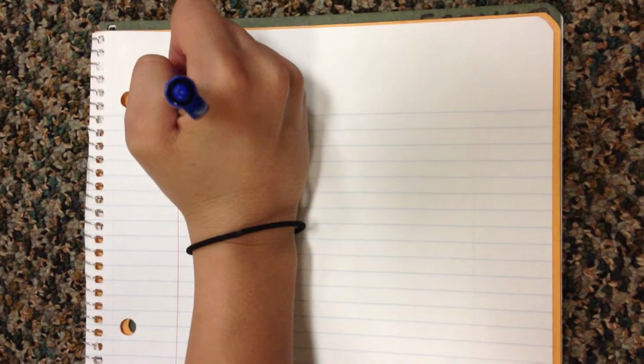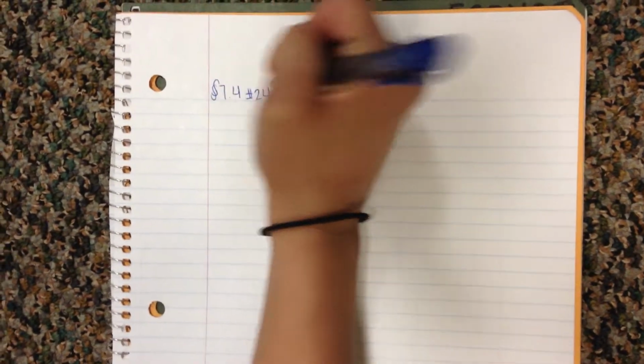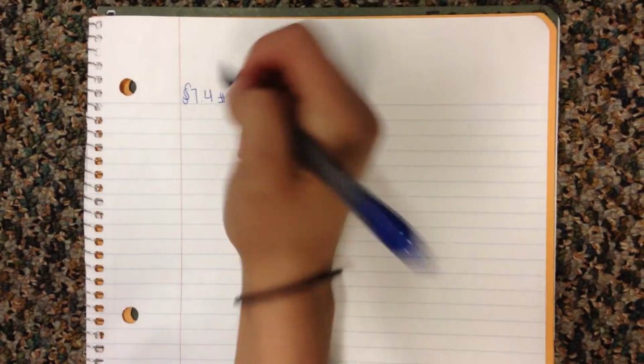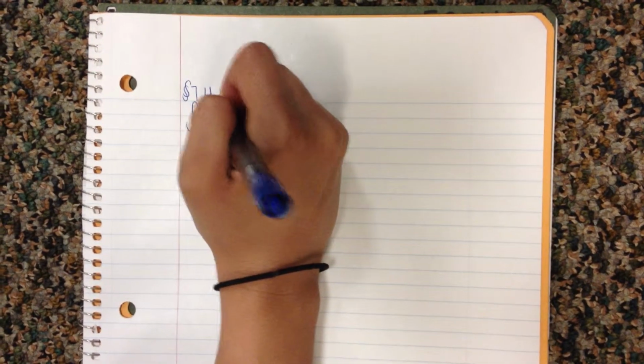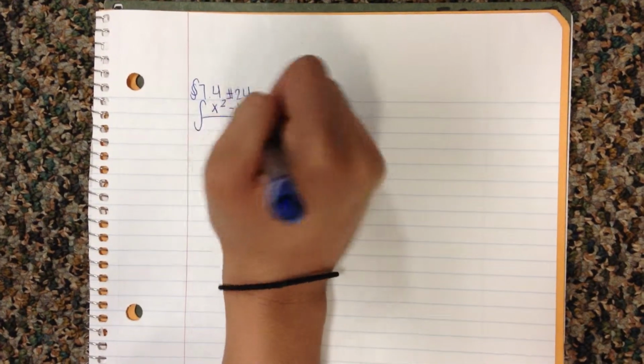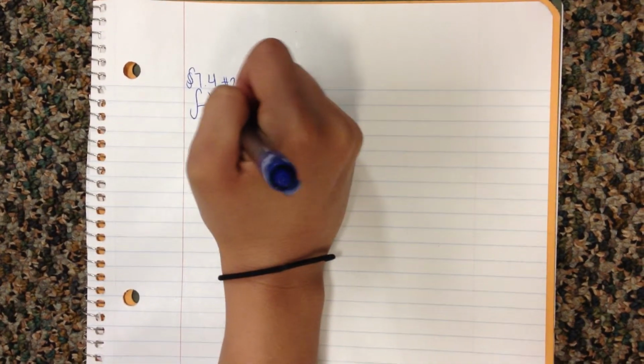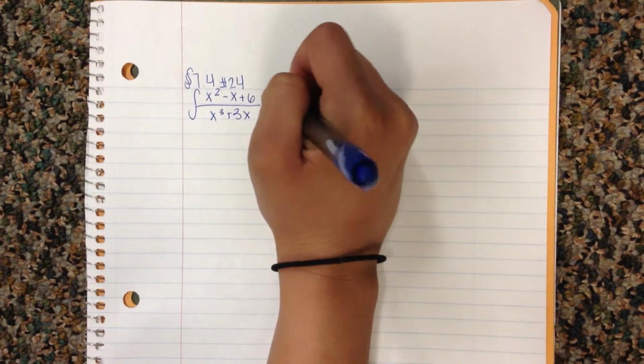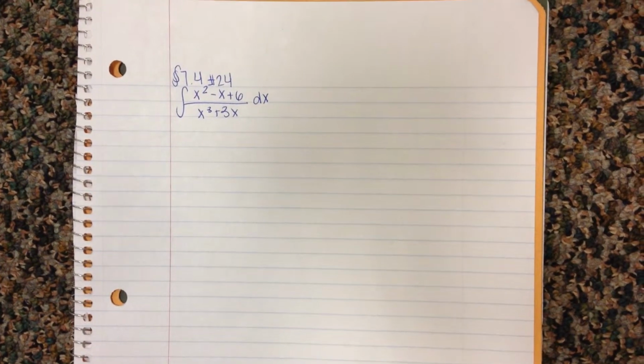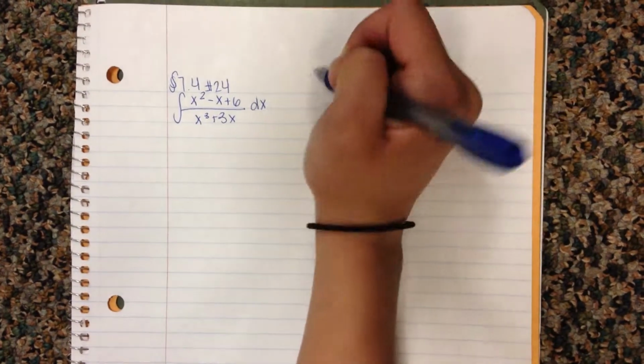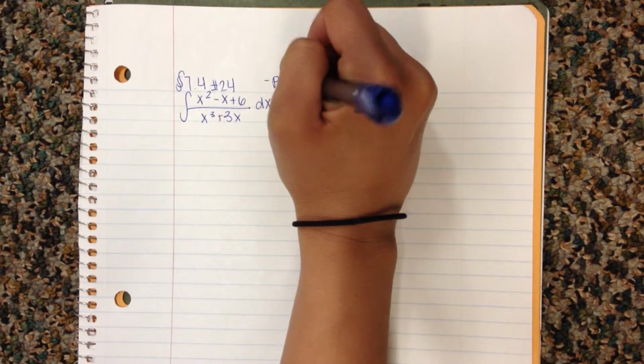So we're going to be doing section 7.4, problem number 24. The problem is the integral of (x squared minus x plus 6) over (x cubed plus 3x) dx. And so basically for this problem, we're going to be doing partial fractions.